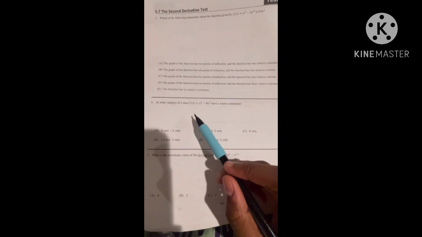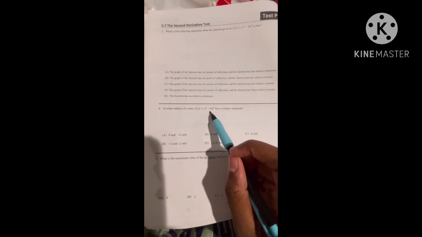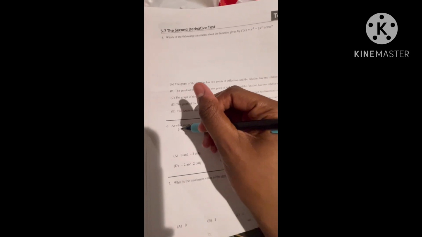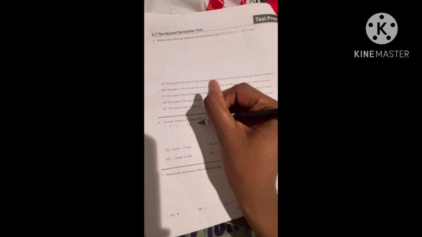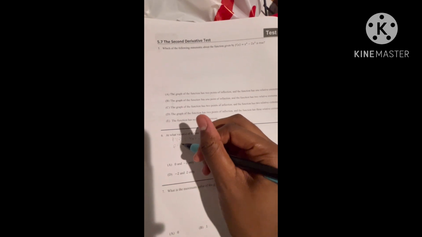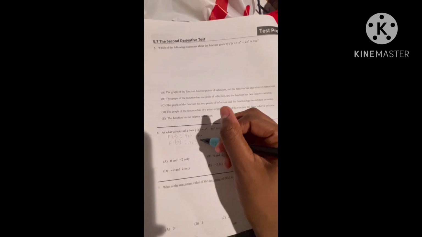Okay, for the first problem, we're just going to get into this one right here. It says, for what values of x does f of x equals x to the 4th minus 8x squared have a relative minimum? So here, first we're going to start by getting the first derivative, f prime, and finding our critical points. It's just here, 16x. There you go. Then you're going to get your second derivative, f double prime. That'll be 12x squared minus 16.